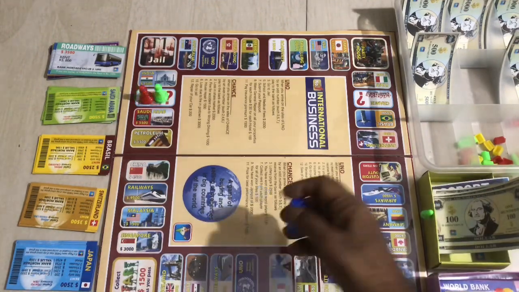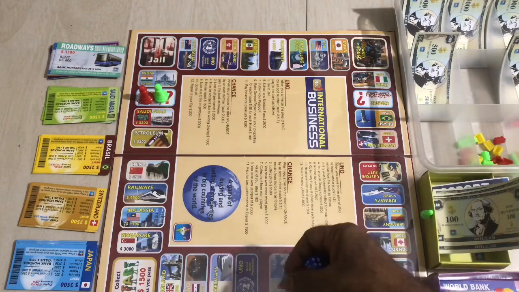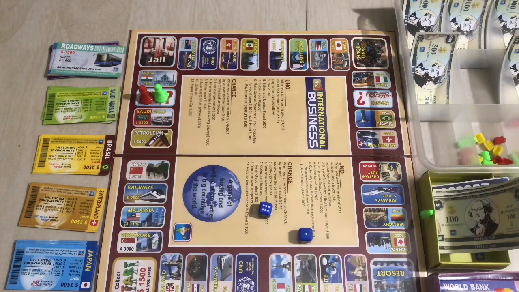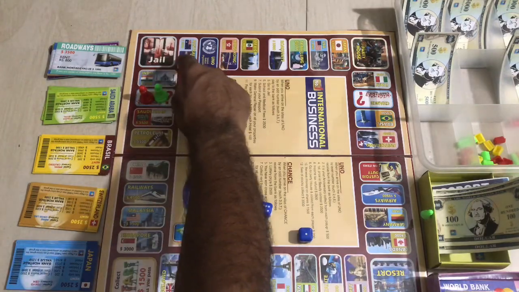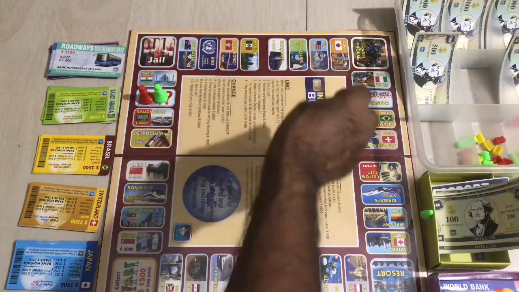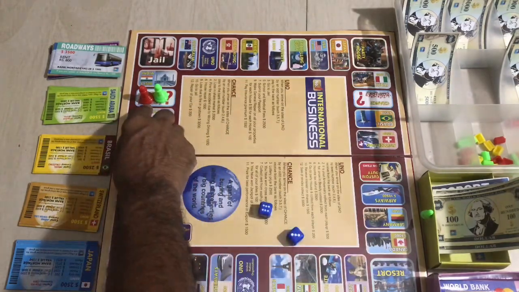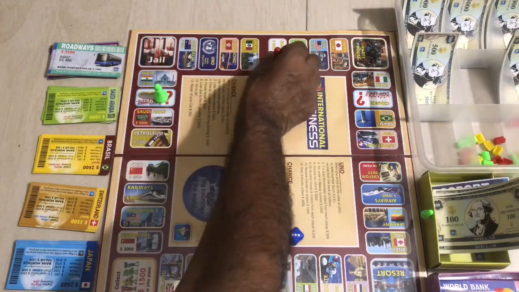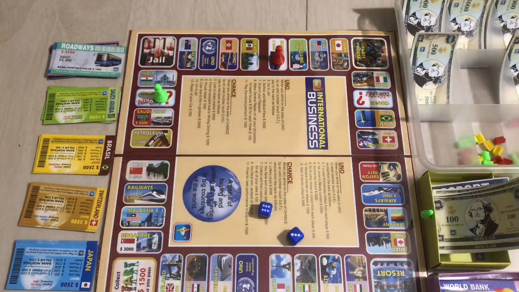Now the red player's dice. 6 and 1, 7. 1, 2, 3, 4, 5, 6, 7. Roadways. The red player goes to roadways. What is the cost?